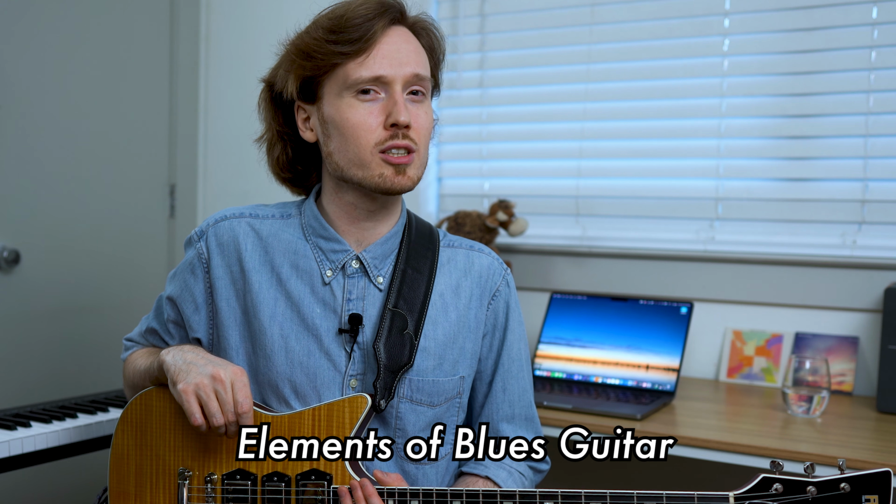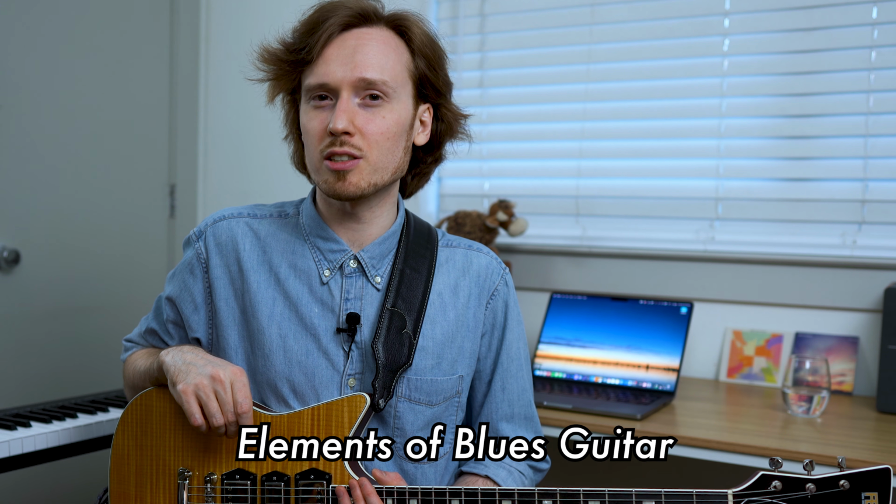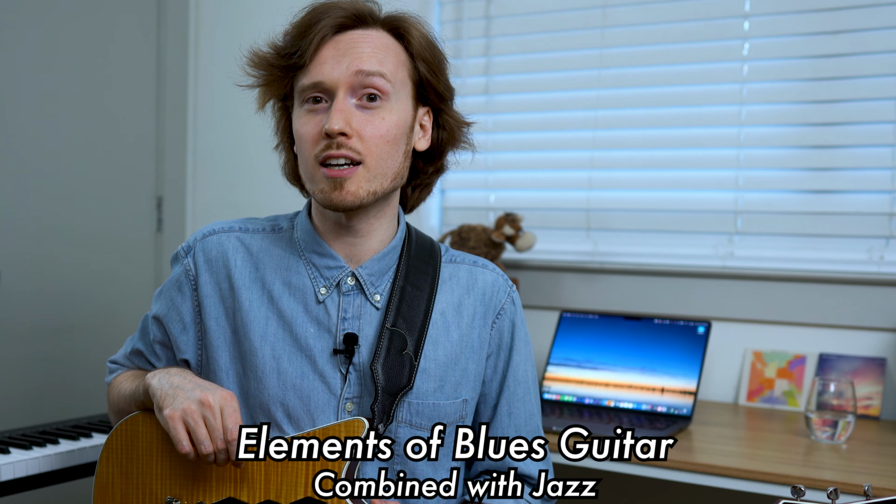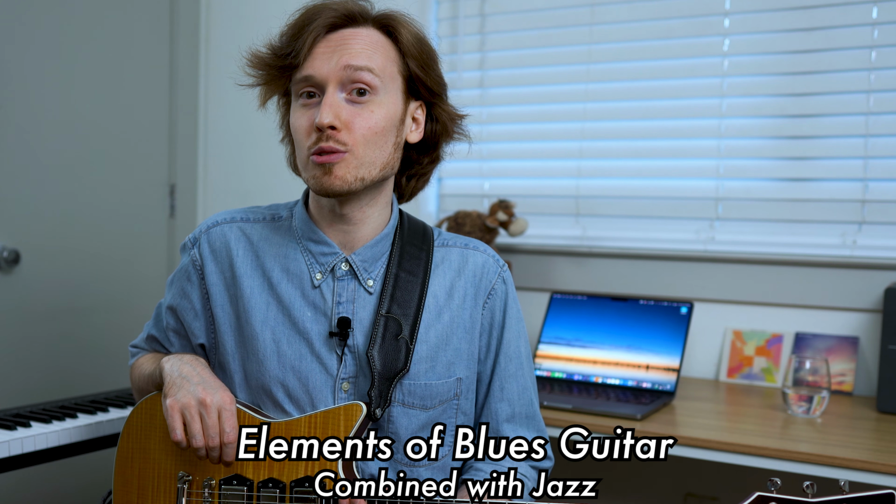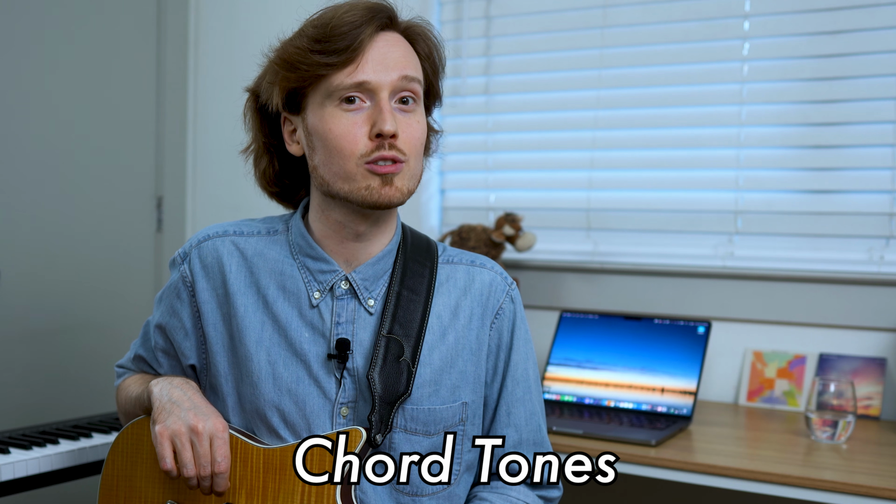In the present day, guitarists throughout a wide variety of contemporary styles often combine elements of blues guitar with elements of other styles, for example, jazz. When you begin to learn about jazz or contemporary harmony, you often hear the term chord tones being used. Over our E minor sound, we can utilize a set of chord tones that sounds great over E minor, and that includes the following notes.